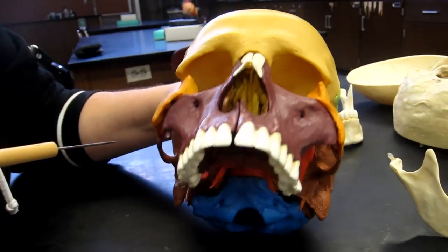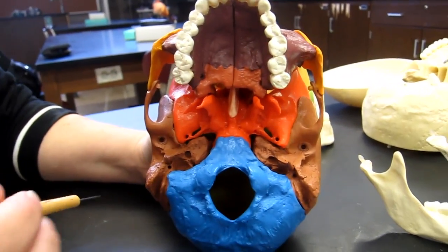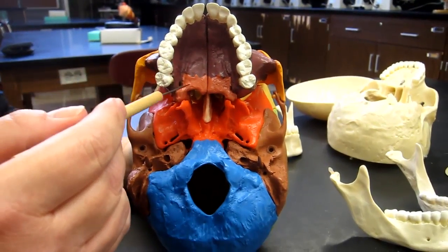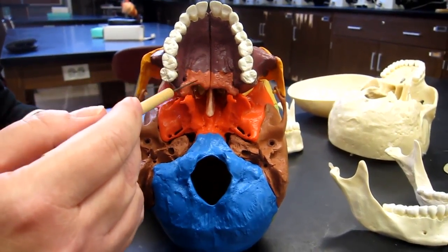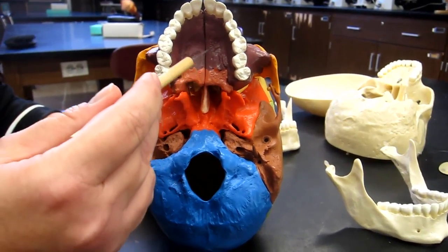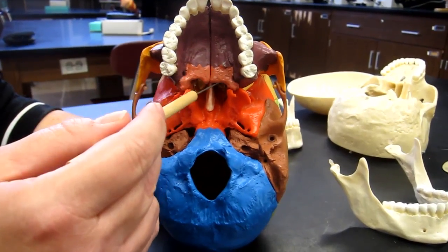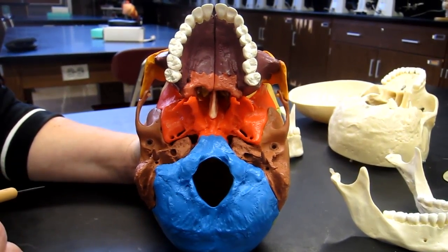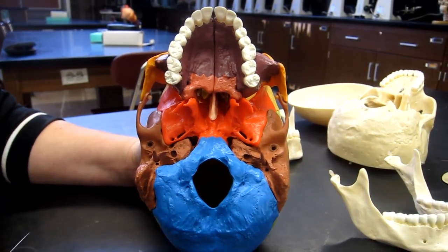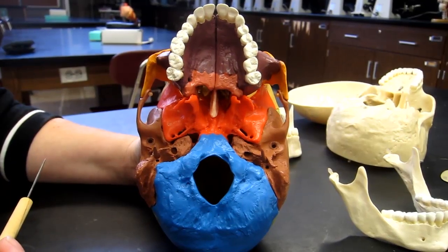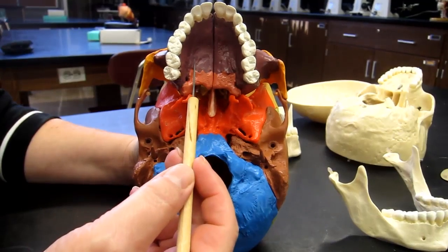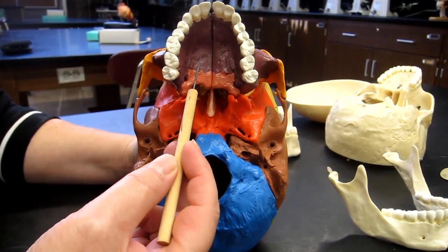Okay, now we're going to flip our view here so that we can see the roof of the mouth. And there are a couple of names for the roof of the mouth in anatomy. One is to call it the hard palate, and you may also hear it referred to as the bony palate. Okay, now you can see that there are two colors here, and this is showing you very nicely on this specimen that there are actually two bones that make up the hard palate.